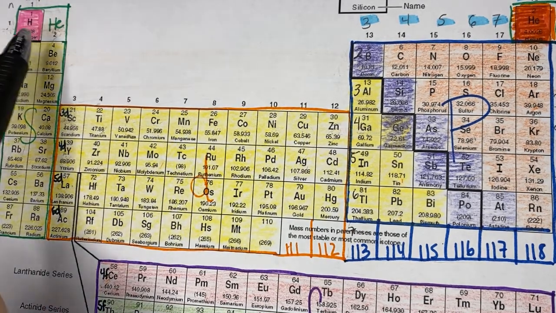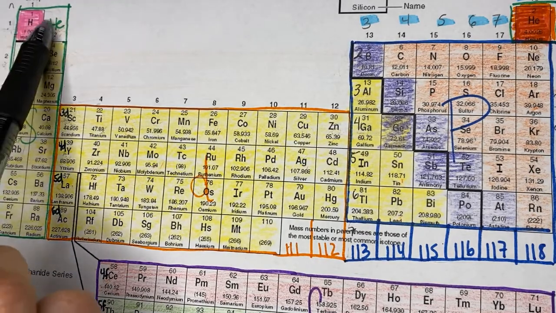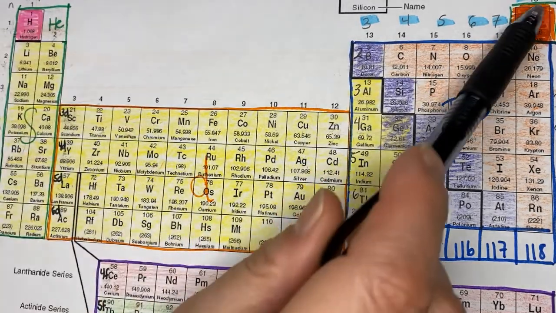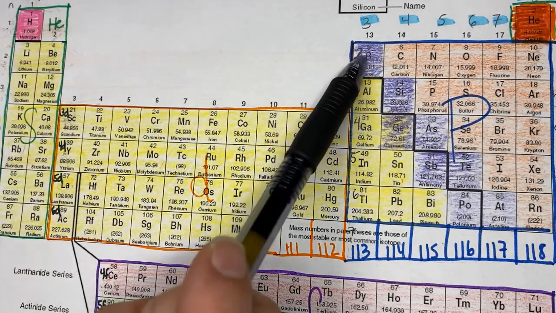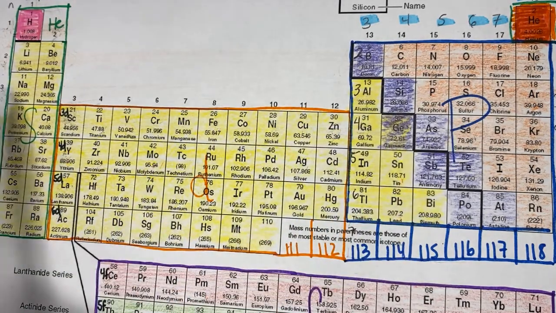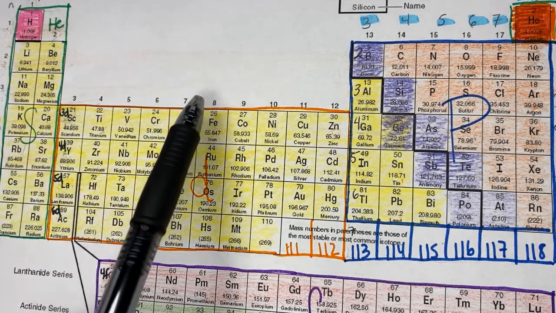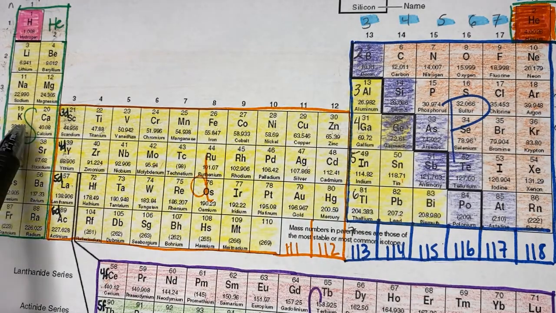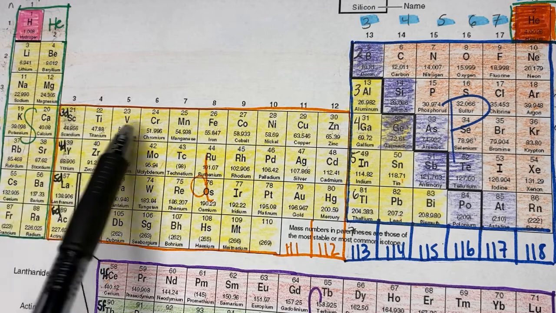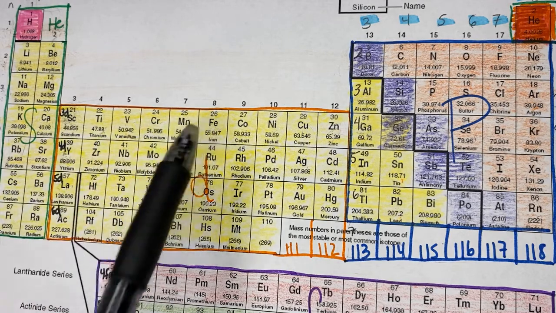Let's do that again. 1s2. Done with that row. 2s2. 2p6. 3s, 1, 2. 3p6. 4s2. 3d, 1, 2, 3, 4, 5, 6.